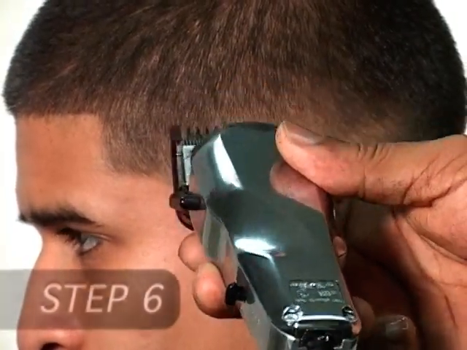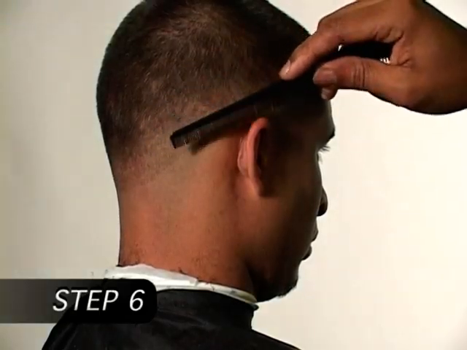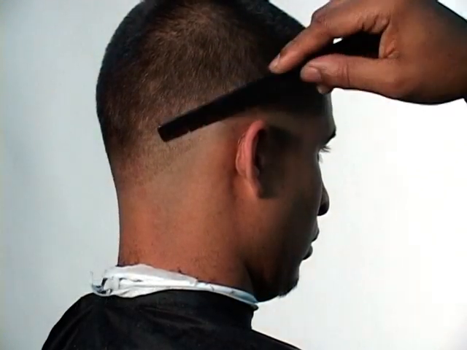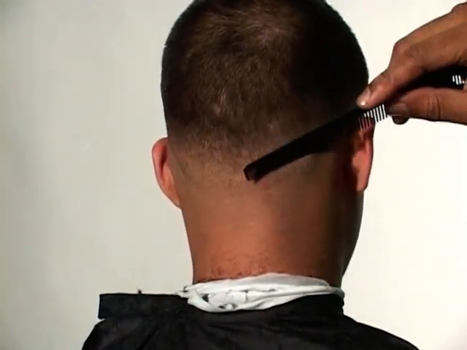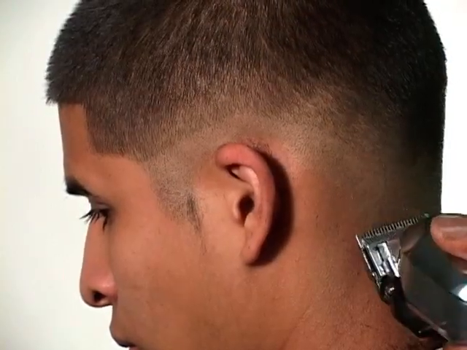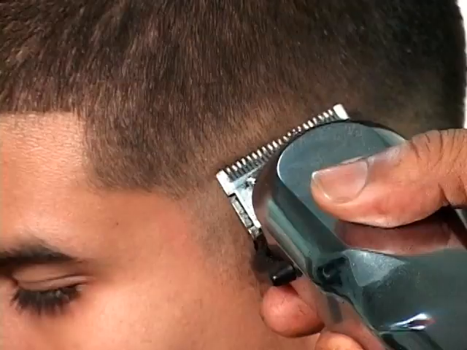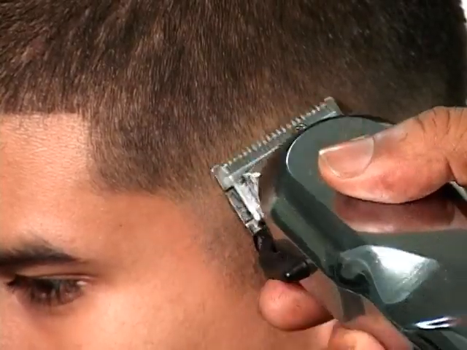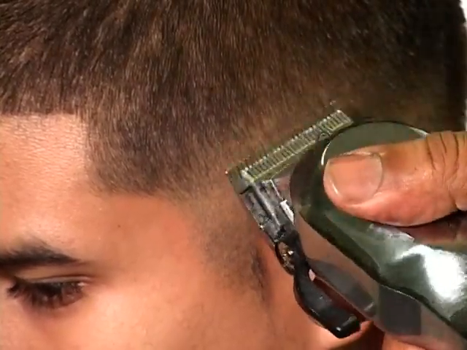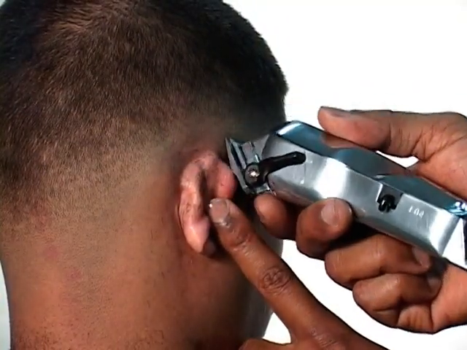Step 6. Now that we have successfully worked back to our guideline, our OA level, we can remove it by using your 3 out and 4 out levels. Starting at the ending point of the OA level, work your 3 out by using the teeth of your blade with an upward flickering wrist motion, removing your guideline. Continue this technique throughout. Follow the same procedure if needed with the 4 out, only if the line is still noticeable.